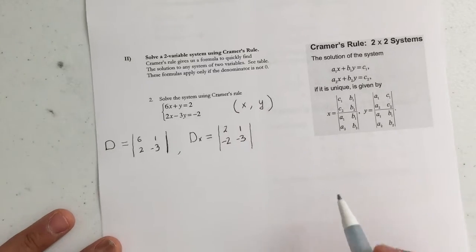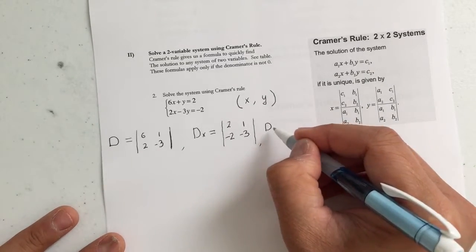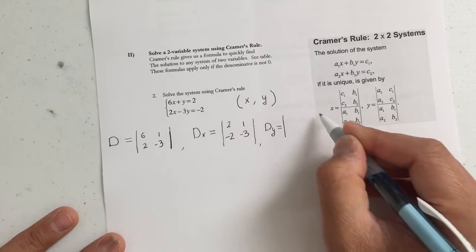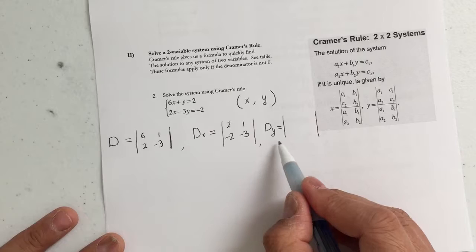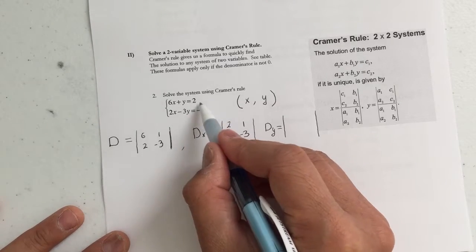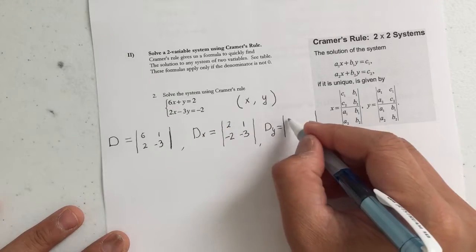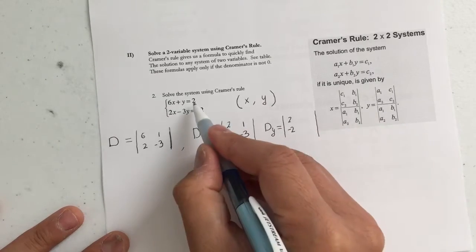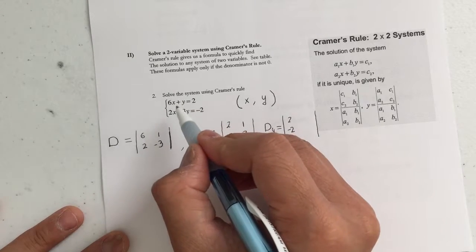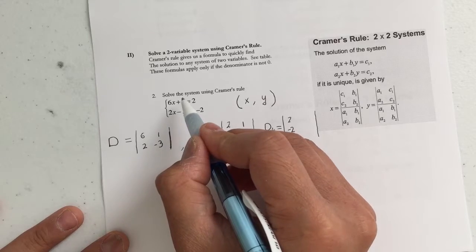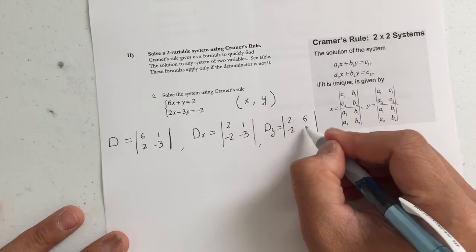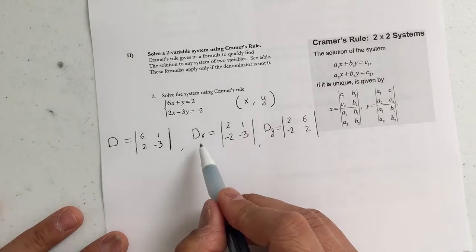Okay. We're going to form a third determinant, call it D sub y. And try to see if you can form the last one by yourself. Use the numbers after the equal sign. So 2 and -2. So use these constants. And also the numbers that are not in front of the letter y. So these are not in front of the letter y. So 6 and 2, okay? So kind of keep that in mind.